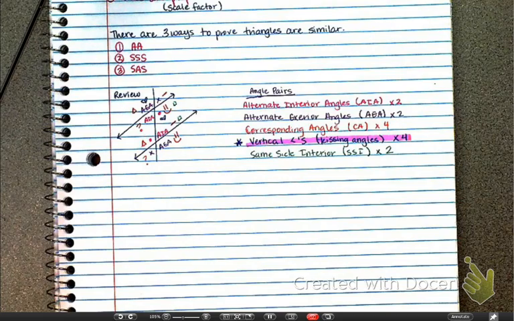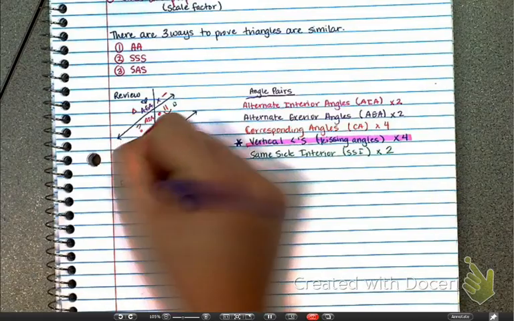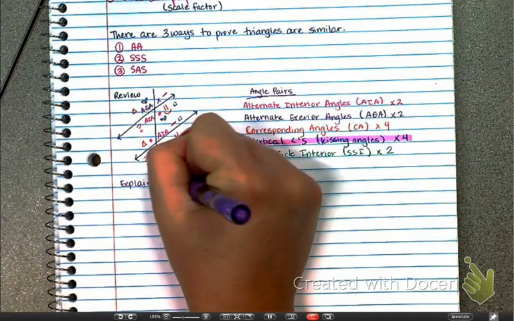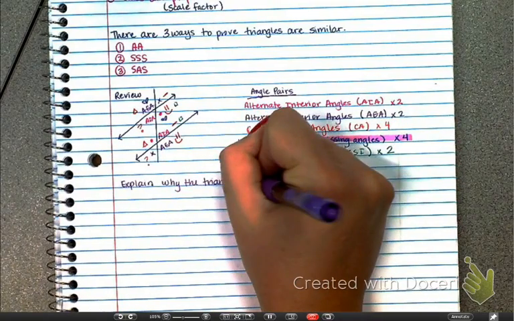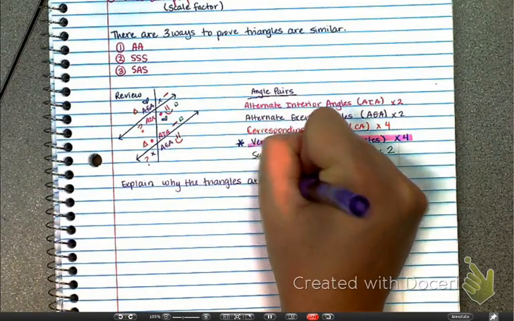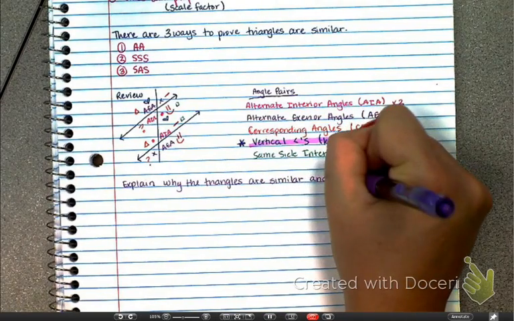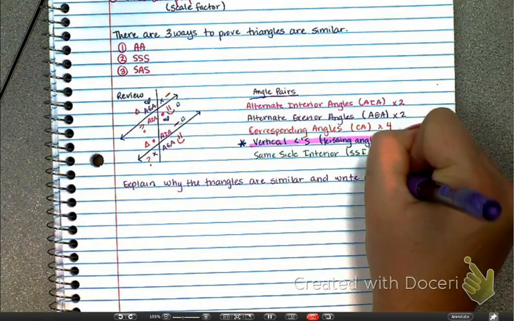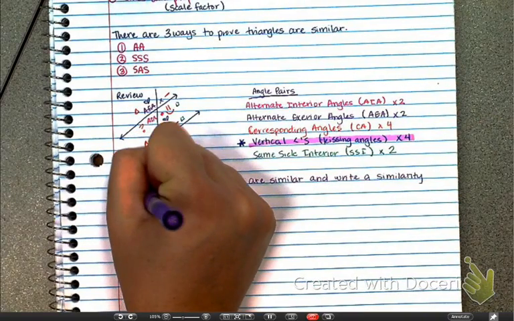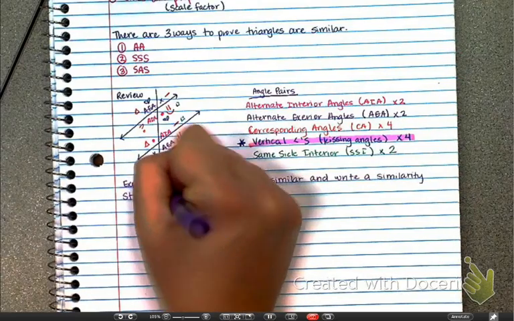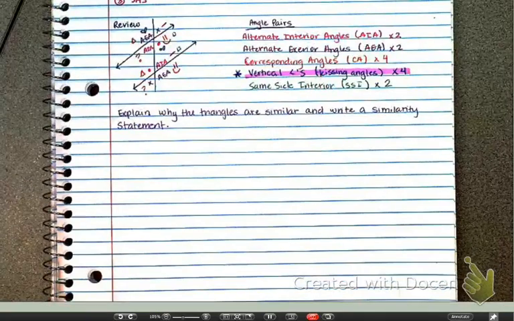All right, so let's get to proving. We are going to explain why the triangles are similar and write a similarity statement.